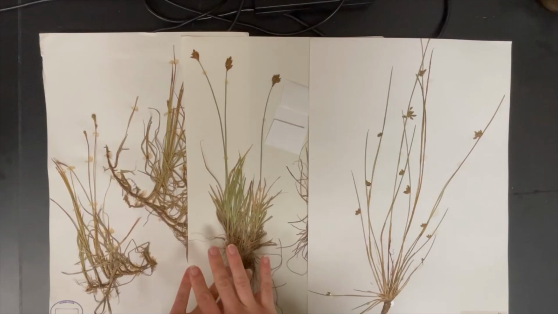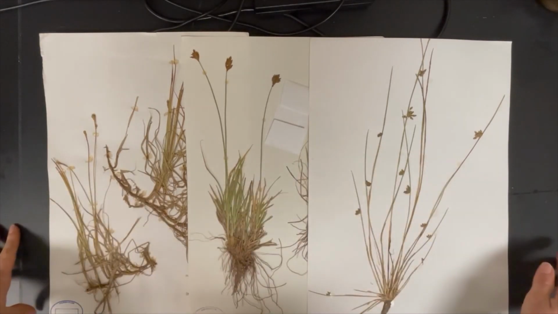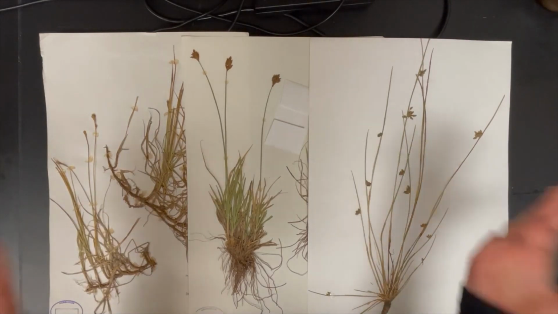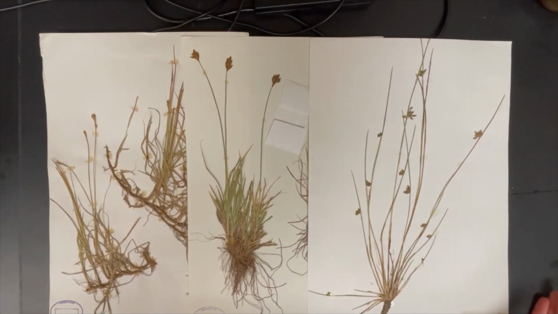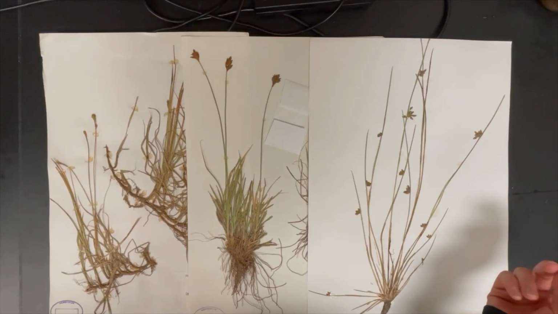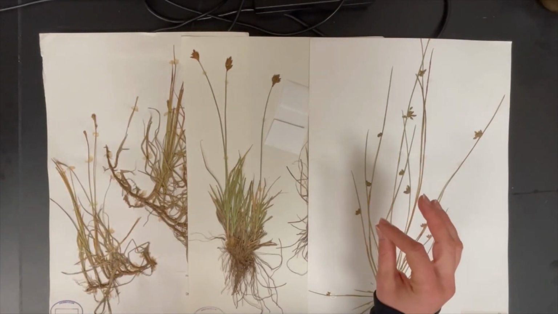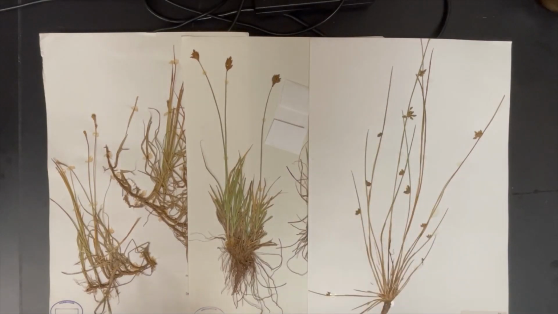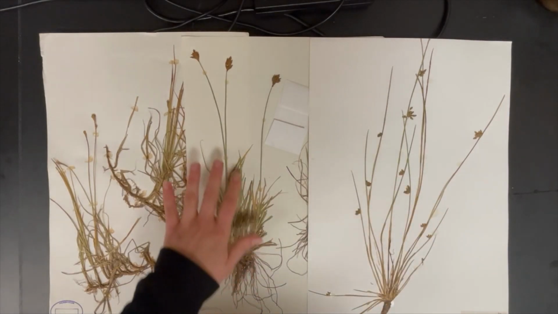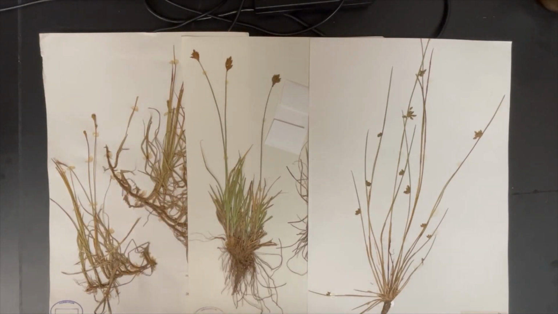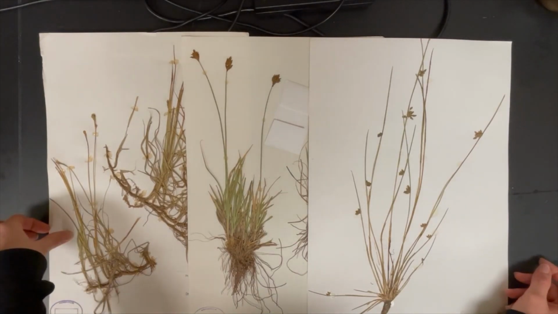This trio here is from the Cyperaceae. Really, the triangular stems are going to be a dead giveaway, because these are the sedge families. And remember, sedges have edges. Always a great idea to roll around some stems, because usually that triangular stem is going to be a great indication of what you're looking at. Let's move on to our last family, because I want to spend a lot more time with that one.